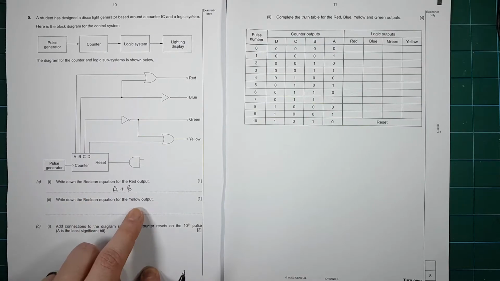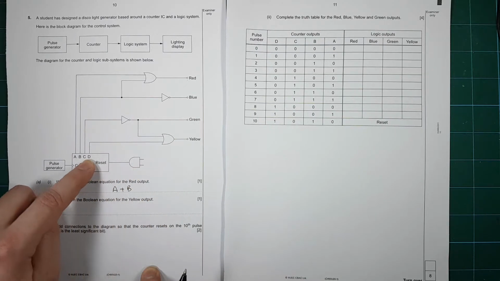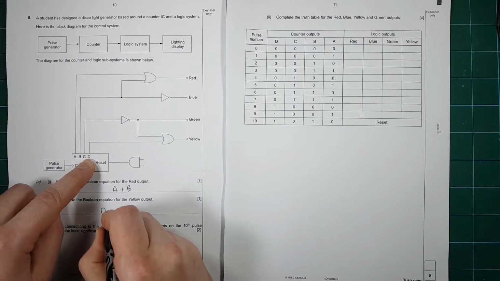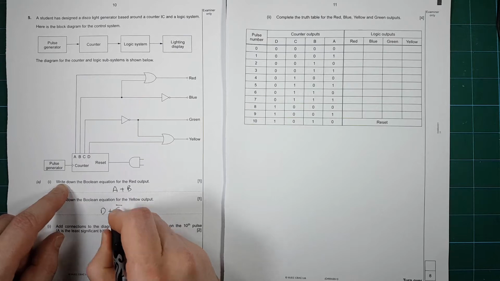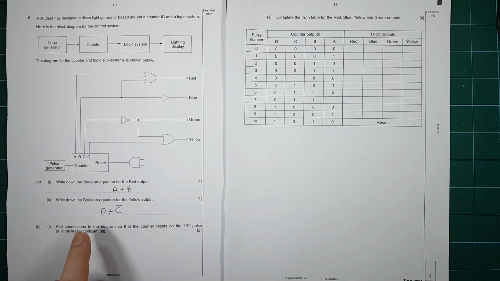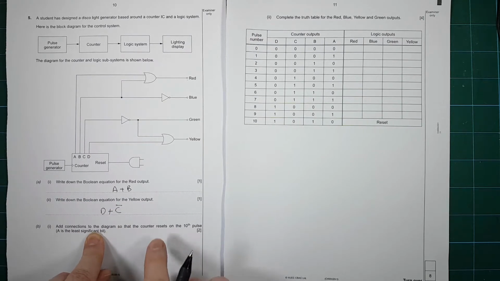Write down the Boolean equation for the yellow. Well, yellow is D or not C. So C with a bar on. Don't forget questions like this that don't have a dotted line.